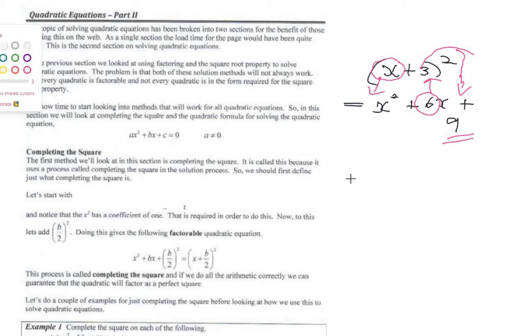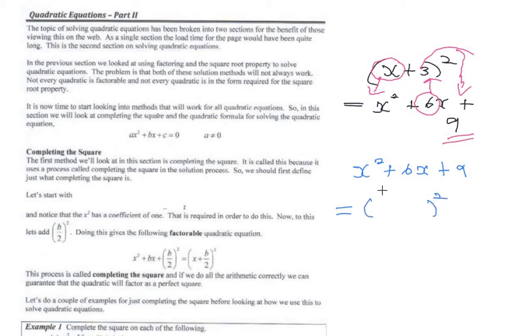If I now start in reverse, in other words, if I have x squared plus 6x plus 9, then I can make it a perfect square by taking the x without the square, the same symbol here like I had there.